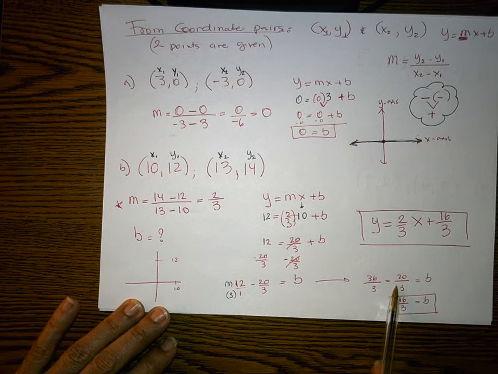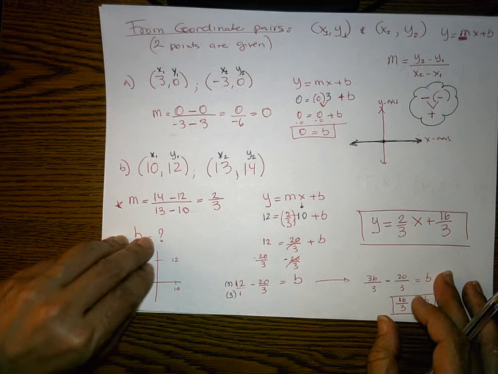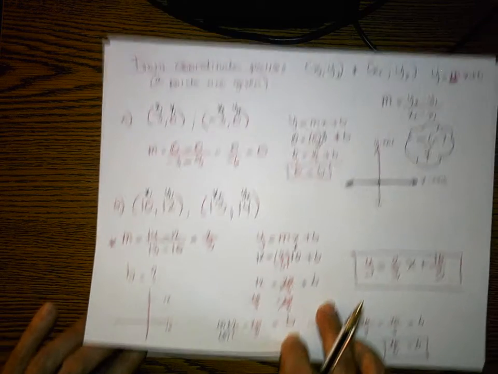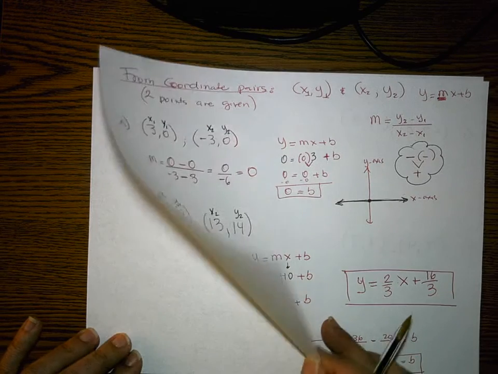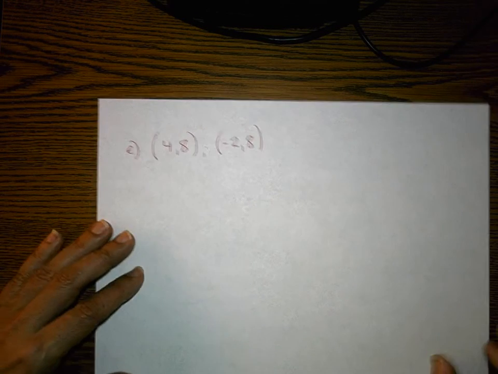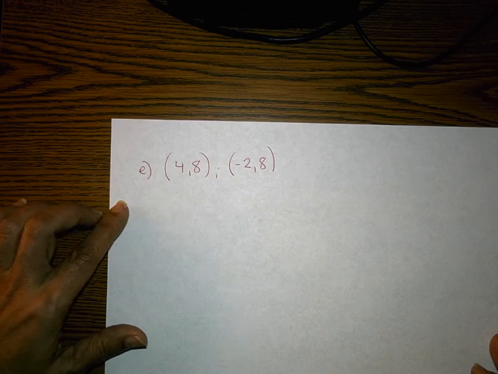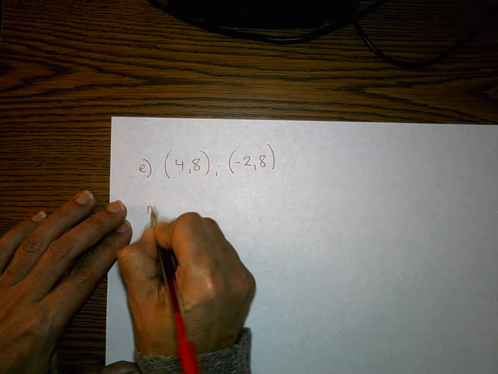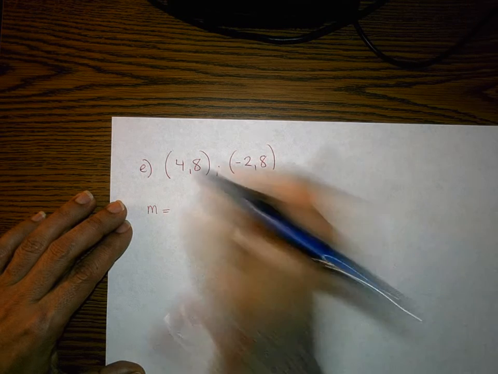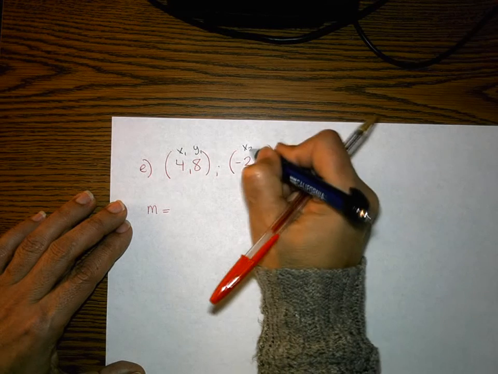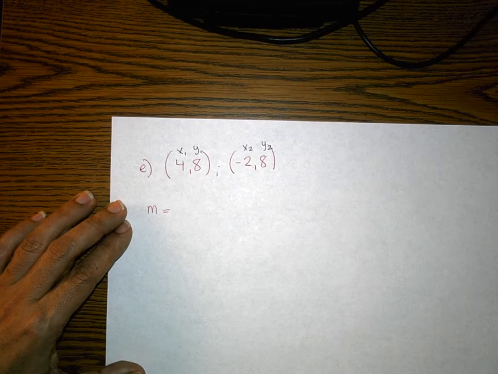I'm okay with it. Whatever makes you, if you're thinking in a certain way, it does not bother me. So hopefully that helps you. And I have one more example right here. Okay? So from the coordinate pair, let's try one more time. Let's find the slope. I will label x1, y1, x2, y2. Okay, let's do it one more time.